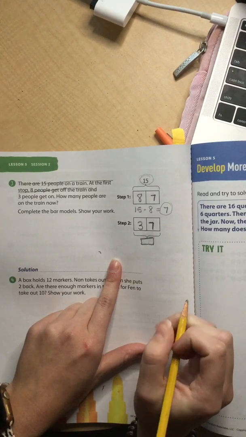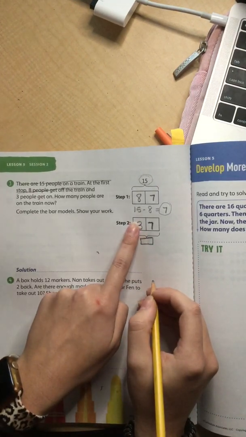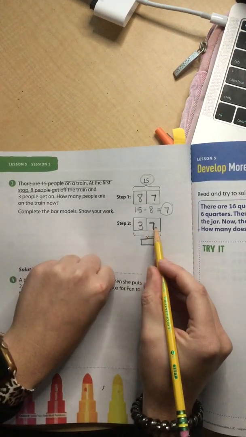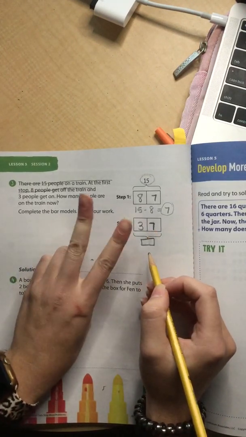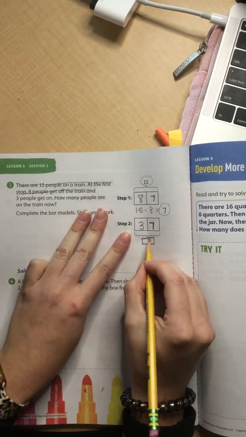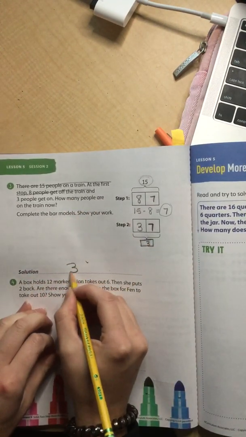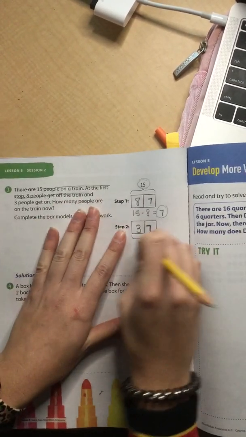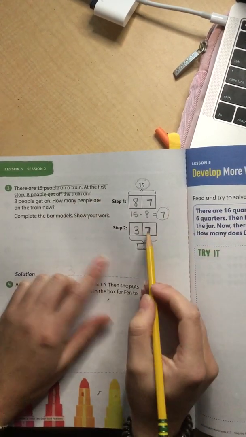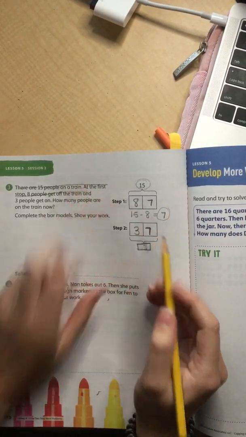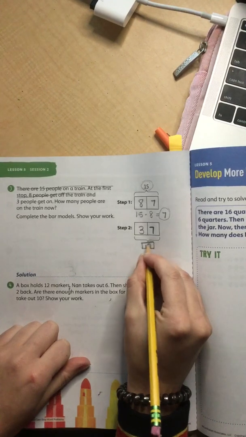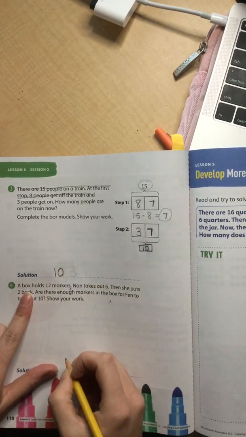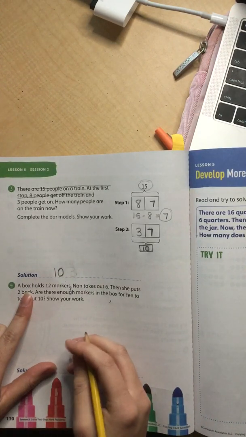So if I add 3 and 7, I'm going to lock in 7 because it's my larger number, and I'm going to do 3 more. 8, 9, 10. I don't know why I put 3. I think it's because I was counting on. So 7, 8, 9, 10. I have 10. Sorry, friends. My brain's a little crazy right now. So now I have 10 people on the train right now.